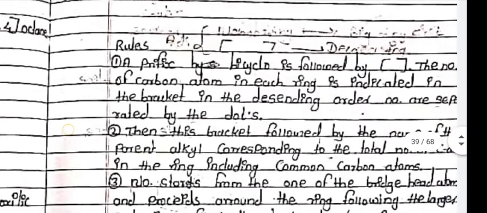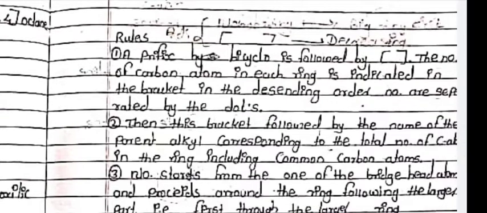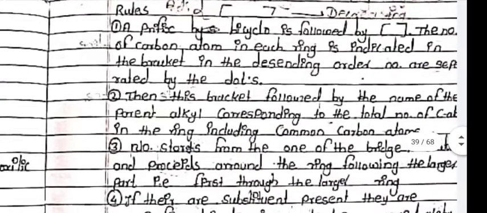Then we give the square bracket. The number of carbon atoms in each ring is indicated in the bracket, as earlier, but in descending order, so the order is different. Descending means first write down the big, then write down the small.